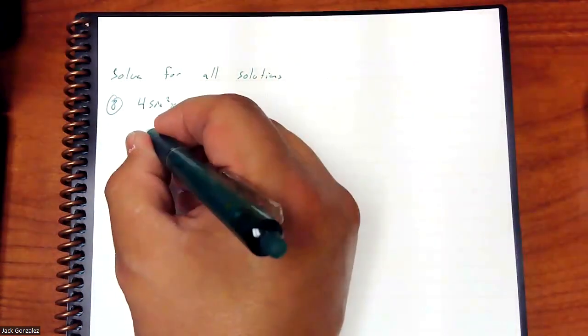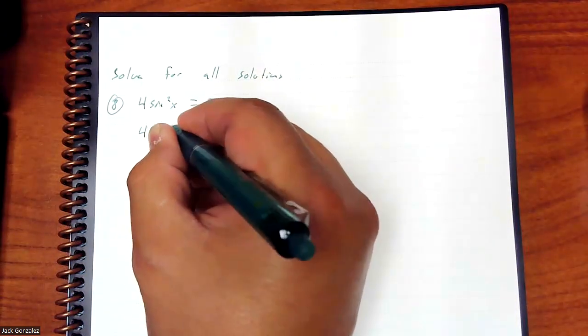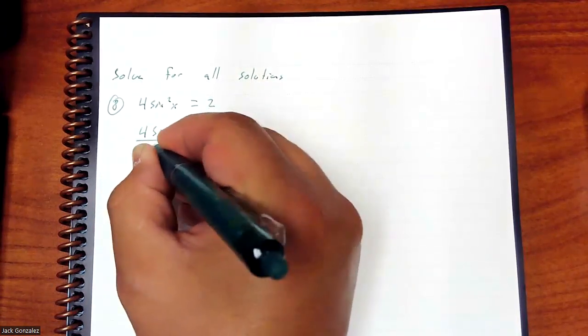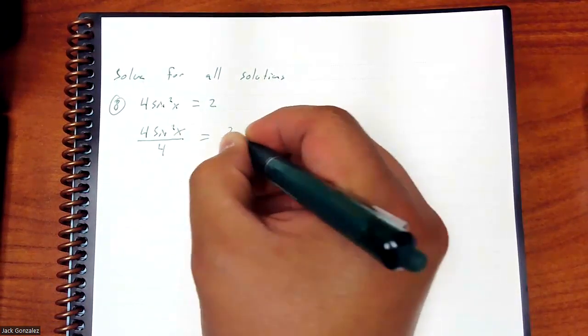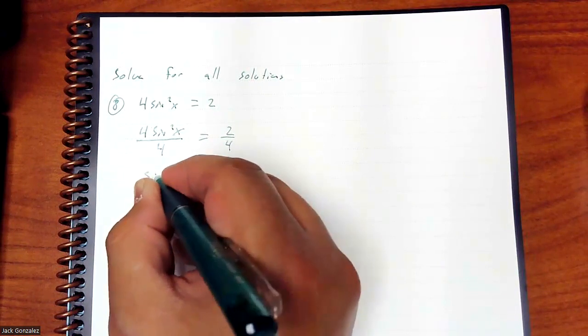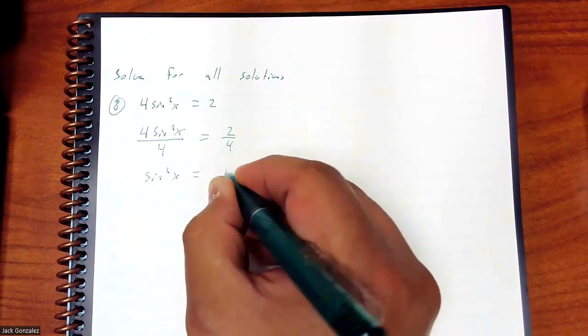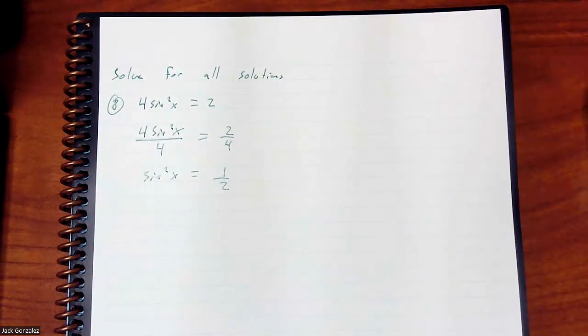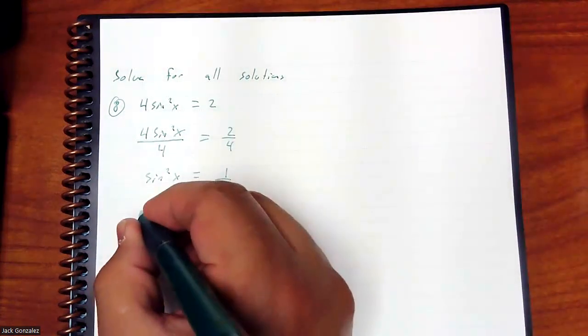All right, so isolate the sine and then square root. You'll get to here. Very similar to number 6. Square root both sides.